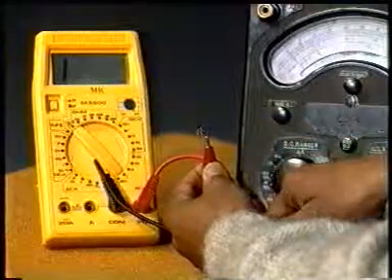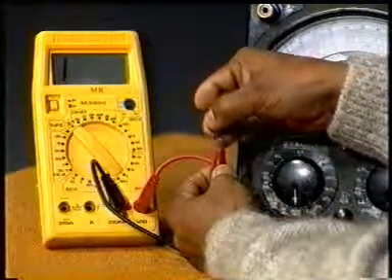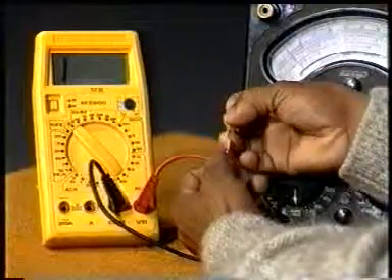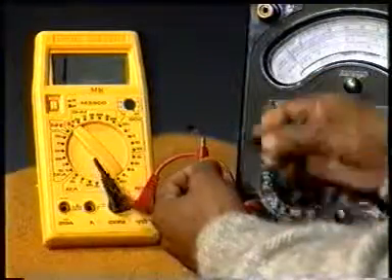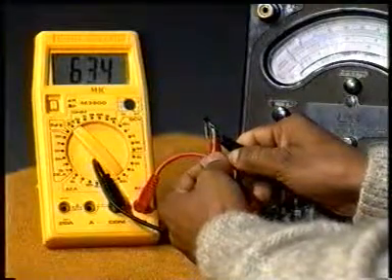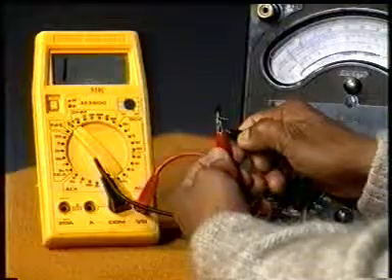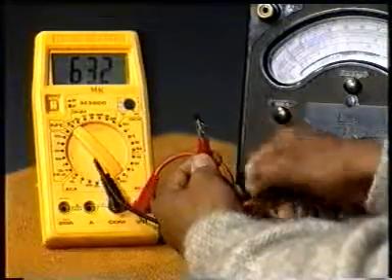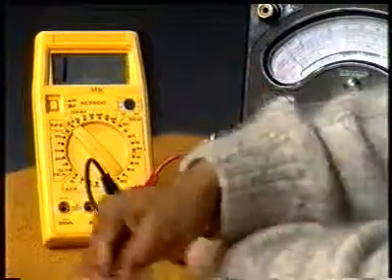Now he has to check the collector and emitter terminals. Collector and emitter terminals you check. Yes, some voltage drop is appearing here. Now change it. Some other voltage drop is appearing. The voltage drop which is more will show you the emitter.